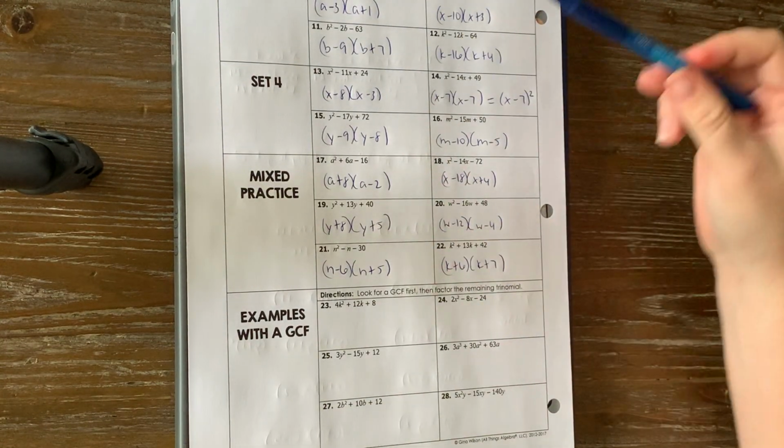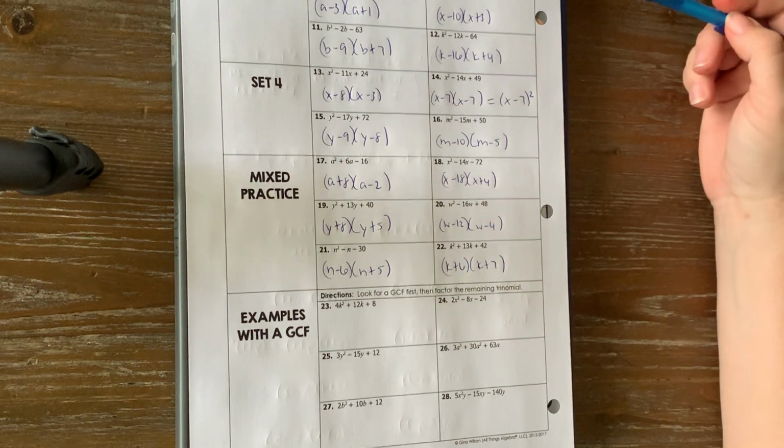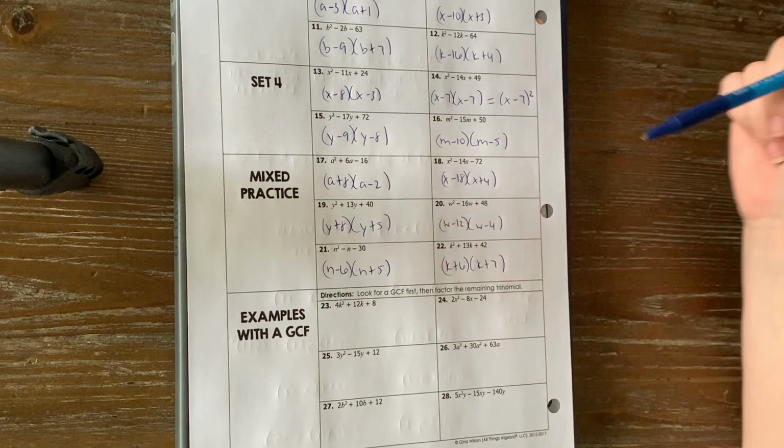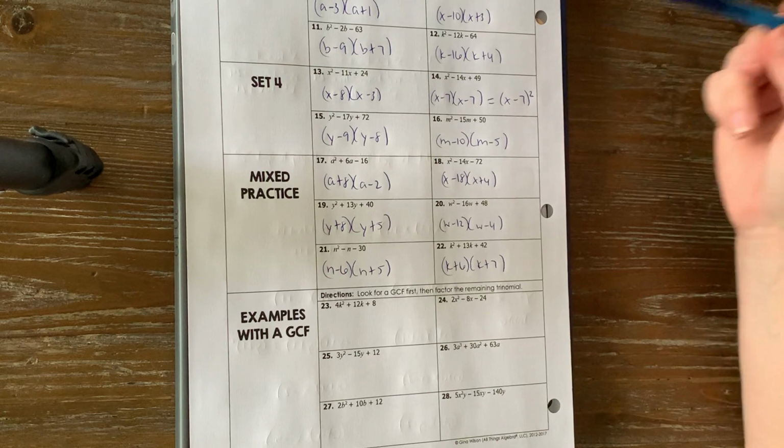Okay, now when you're doing these factors and you're writing these, it does not matter the order that you write them in. Right here, we could have said a positive 5 and a negative 6. That does not matter. Just make sure that your sign is correct with the right number.